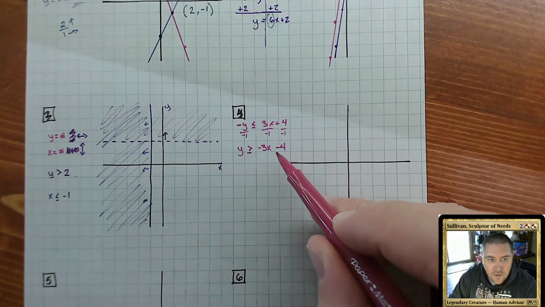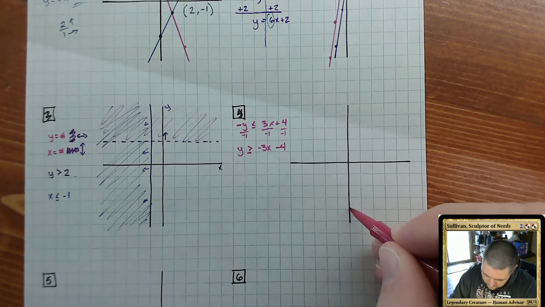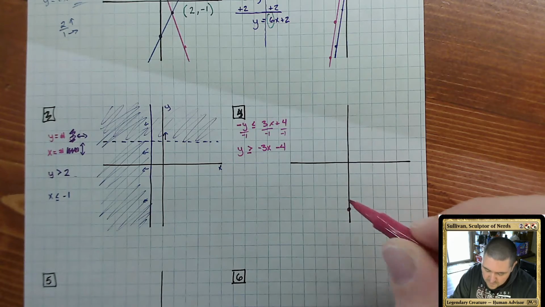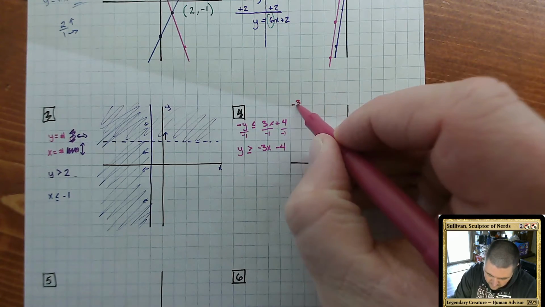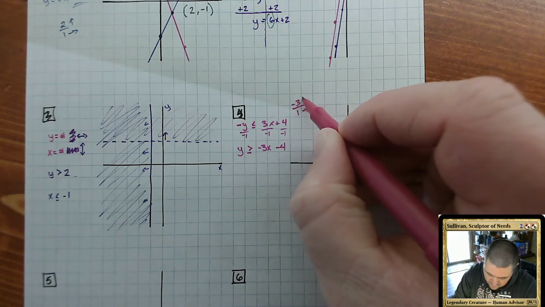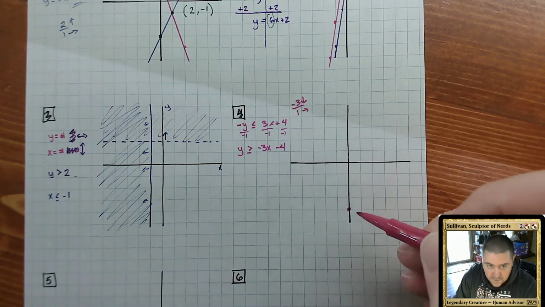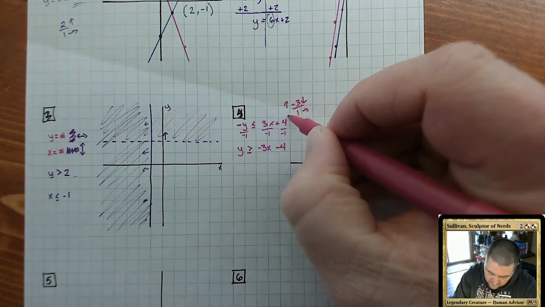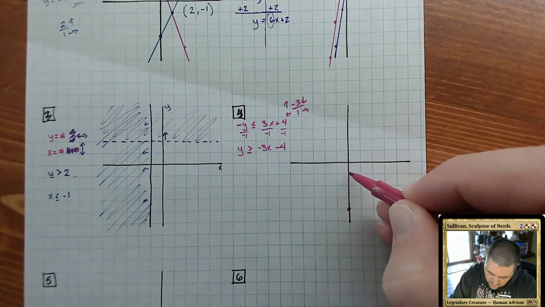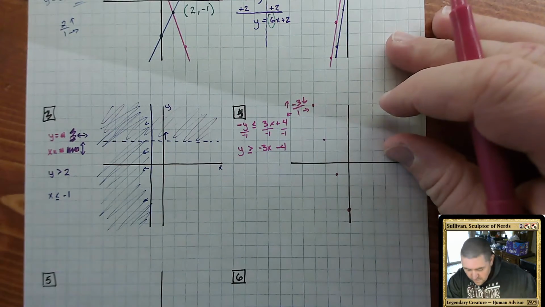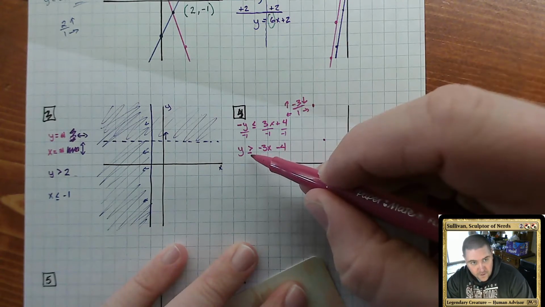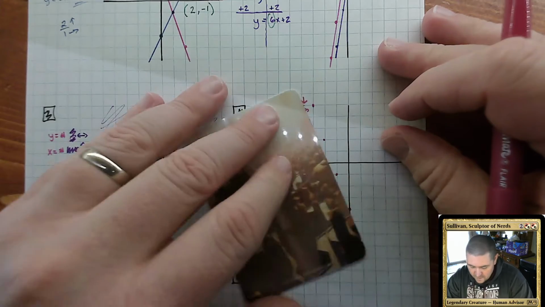And I'll graph this line. Start at -4. Slope is -3. That's down 3, right 1, or since I don't have room for it, up 3, left 1. Up 3, left 1, up 3, left 1, up 3, left 1. More ink here means more ink here. I'm going to have a solid line.